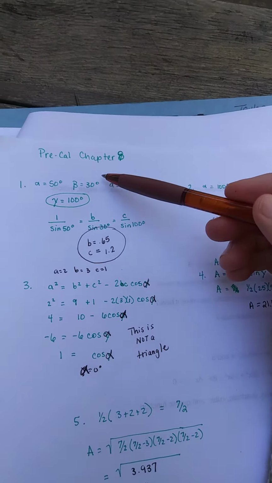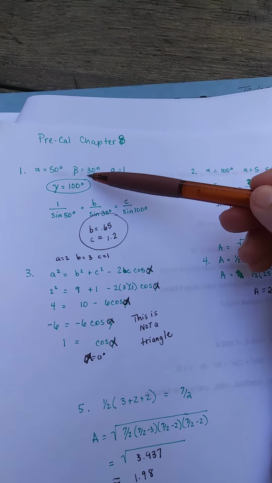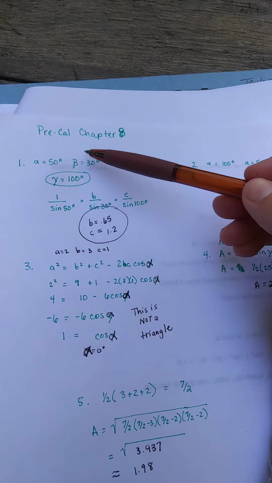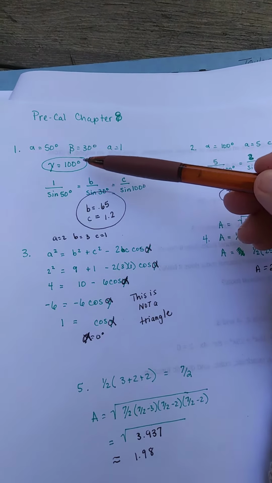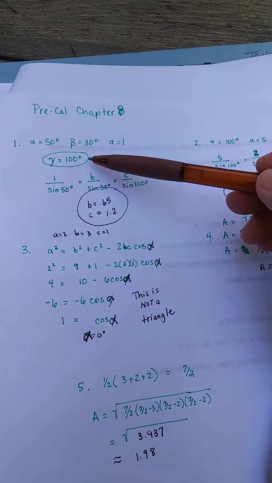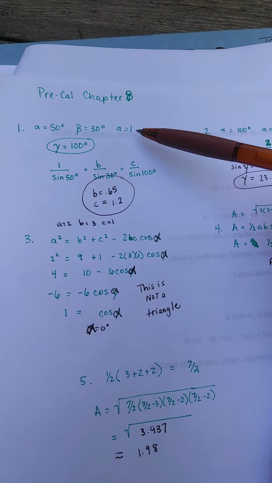All right, pre-cal, here's chapter 8. So on number 1, I got my first thing here by just subtracting the 2 angles I did know from 180, which gives me the third angle. And then I used the law of sines to get my missing sides.